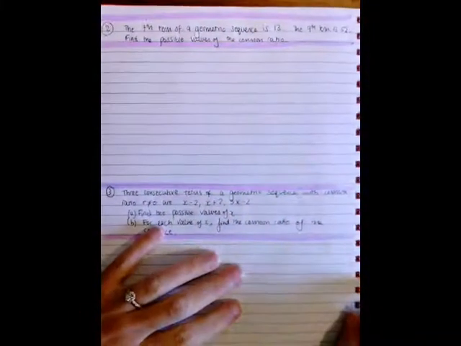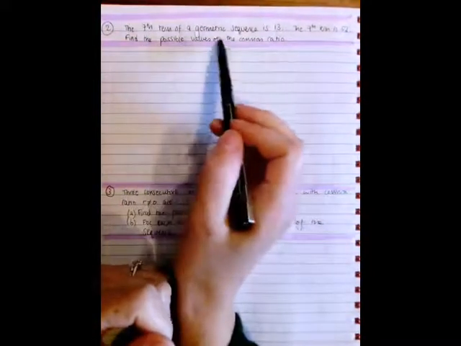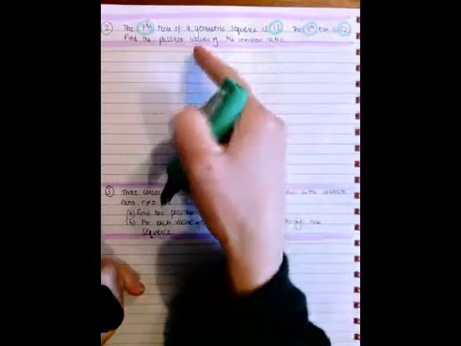Okay, number 2. Again, remember you can pause so you can write down the examples first. I'll try to highlight them for you so you can see them clearly. Number 2 says the 7th term of a geometric sequence is 13, and the 9th term is 52. Find the possible values, so there could be more than one, of the common ratio.